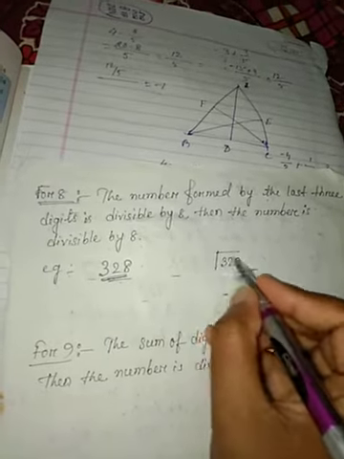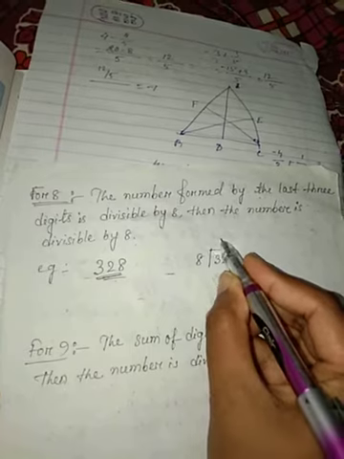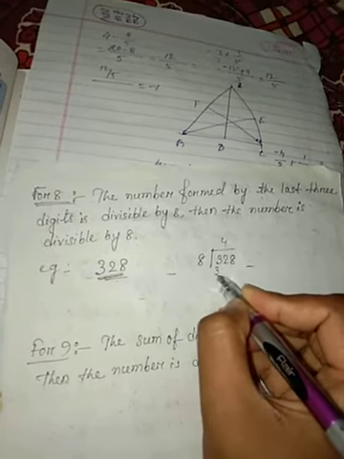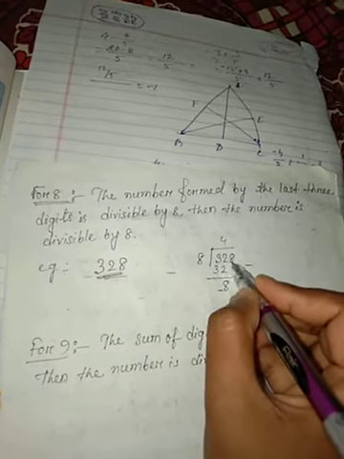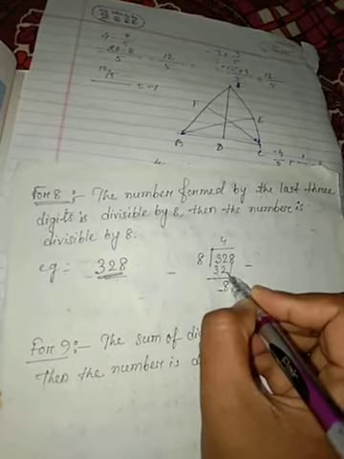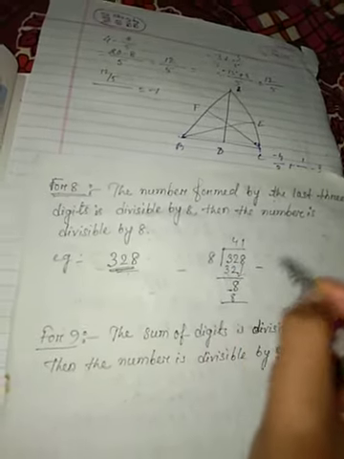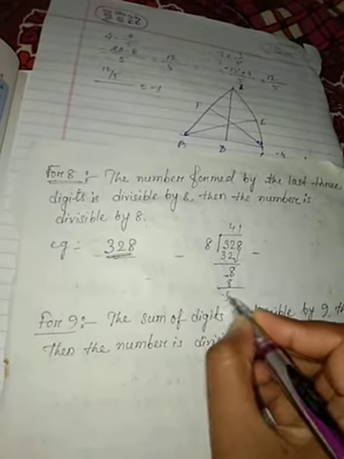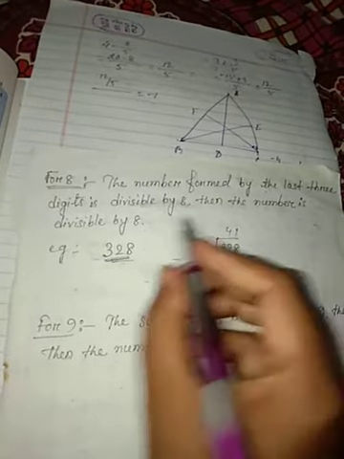If the whole number is divisible by 8, 8 times 4 is 32, then 8 comes out below, then 8 times 1 is 8. Then it is divisible, you see, this number is divisible by 8.